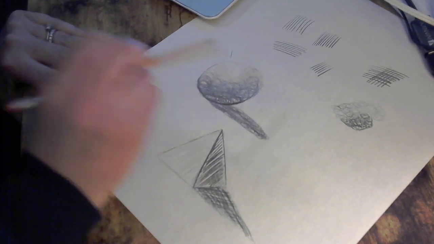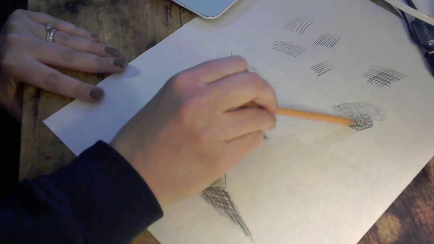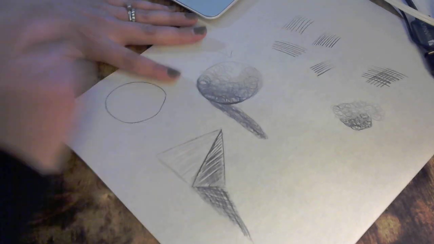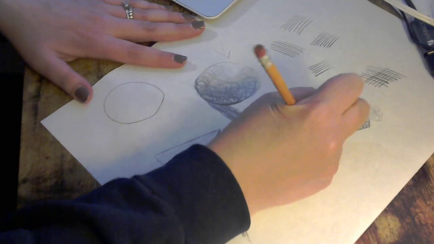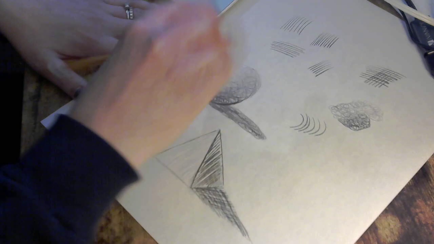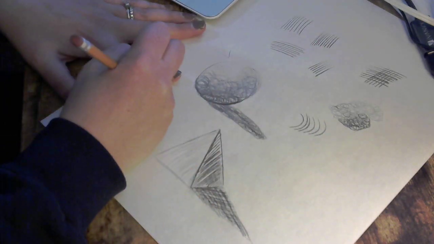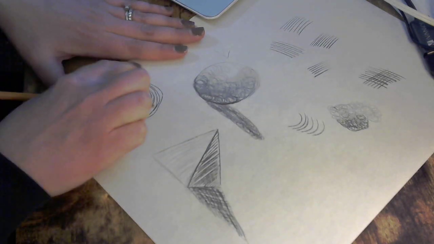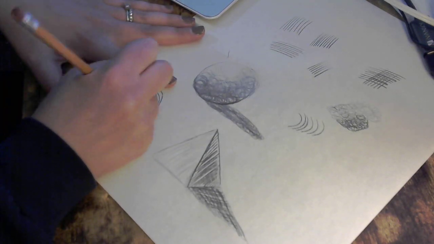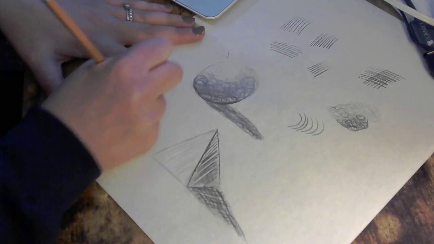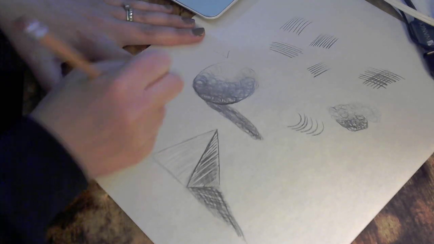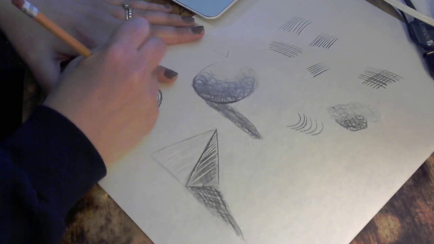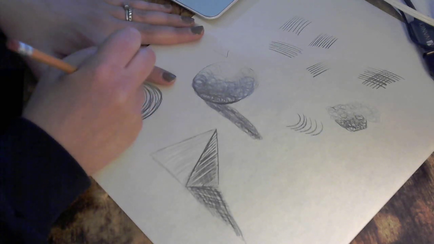Now, I could create another sphere and use a different technique. So maybe I will do a sphere using the contour. Now, the contour was drawing lines to match the curve or the shape. So I can draw those curved lines, and as I draw them closer and closer together, I start to see that form. And again, the closer your lines are together, the darker your form is going to be.